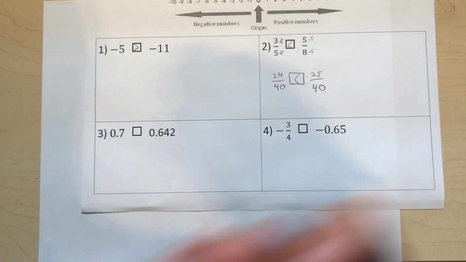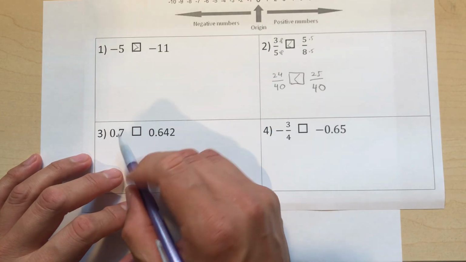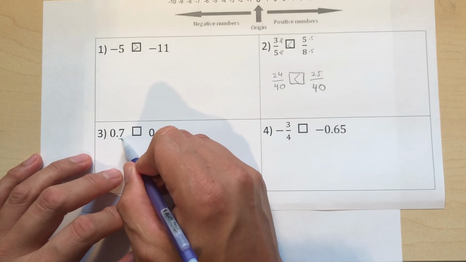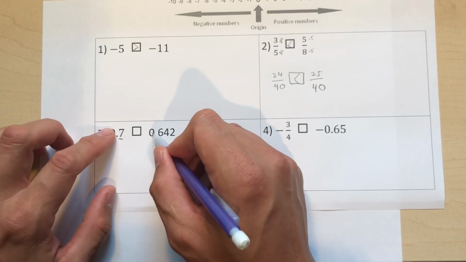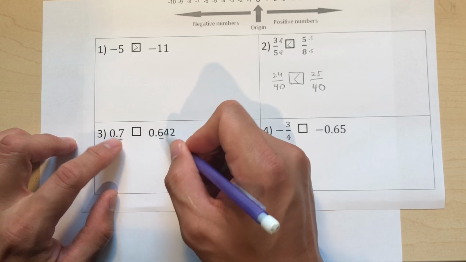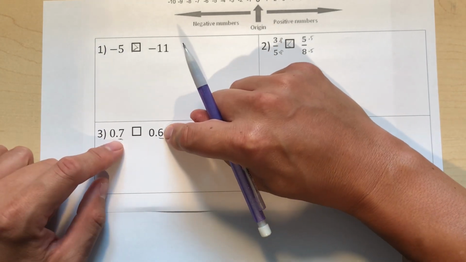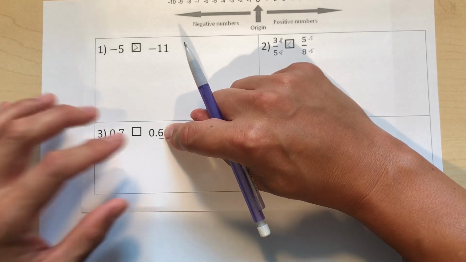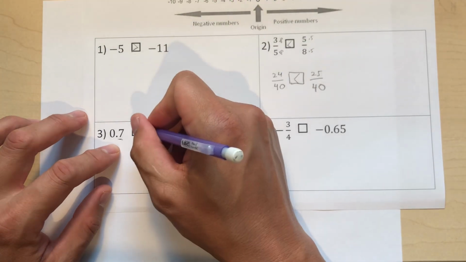Okay, now when you have decimals, you always want to focus on the first number first. The first number is 0 and 0, which is the same, okay, and the second number is a 7, and this one's a 6, so ignore the 4 and 2 for now. Just by looking at that, this is actually 70 cents, 0.7 means 70 cents, this is 64 cents, so this is actually a bigger number.